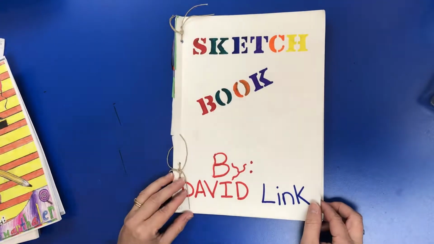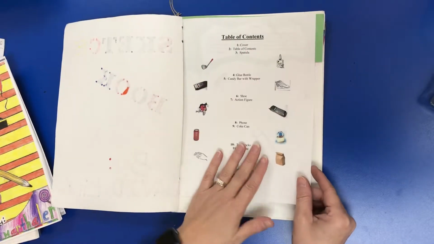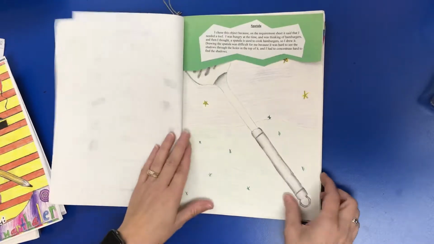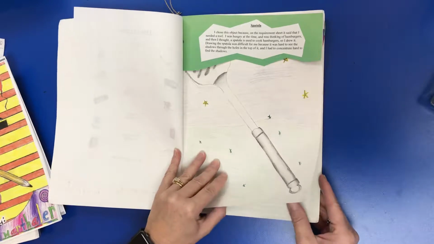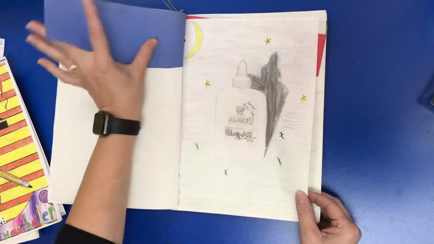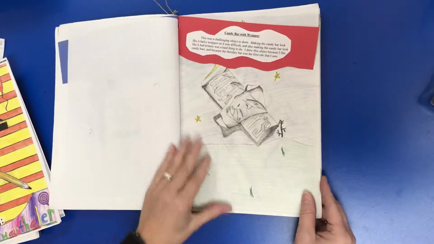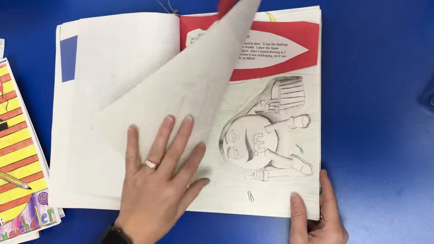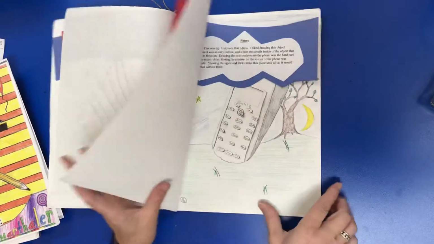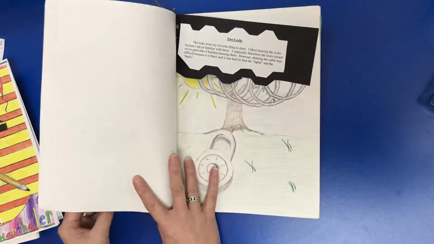So here's a sketchbook by a student. As I mentioned, I showed this before. Things are typed out. You can write it out. How students complete this is really up to them. The objects are done in black and white. I would like there to be a theme behind the objects, and that theme can have color. You don't have to color the entire page. A theme could be simply a border, if that's what they choose to do.